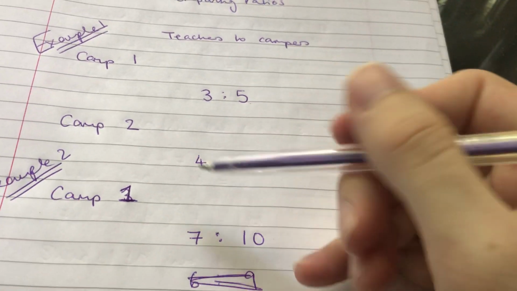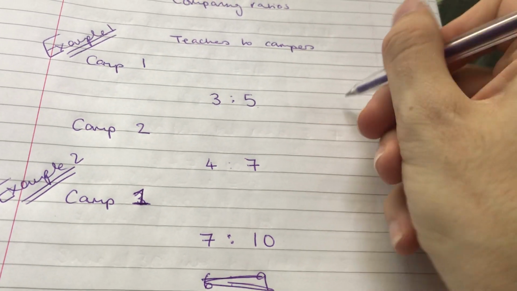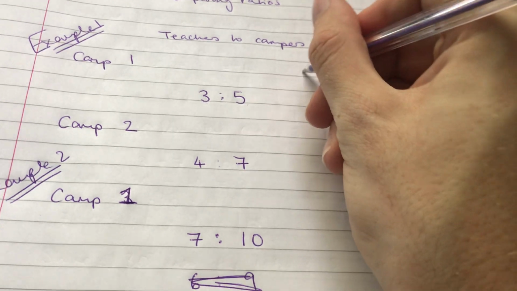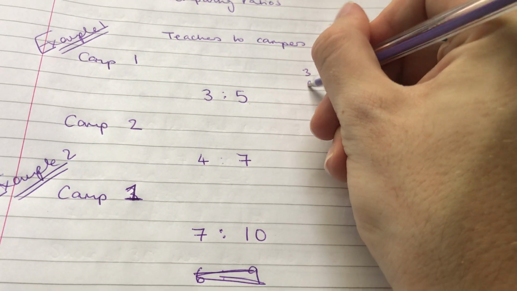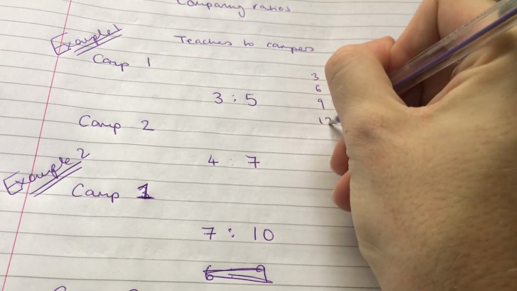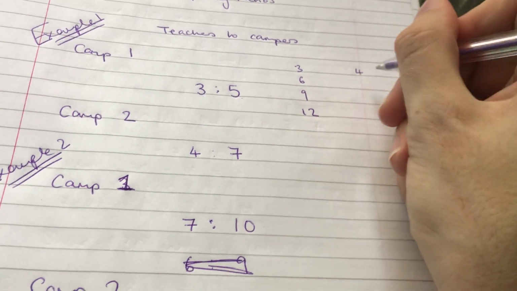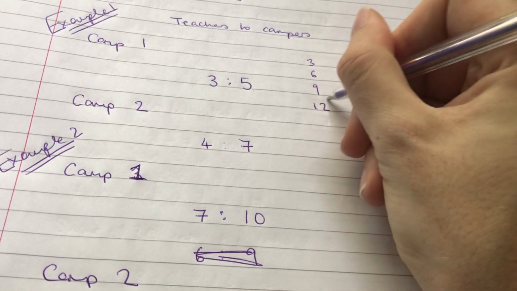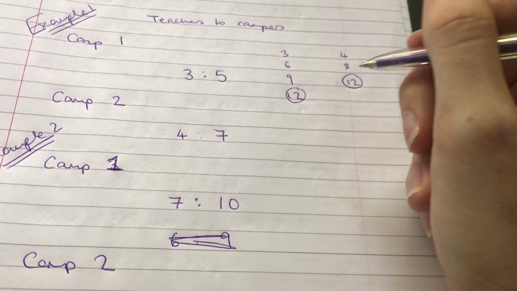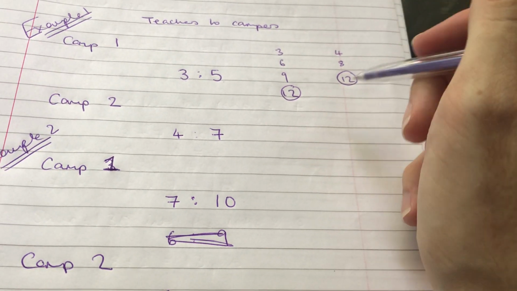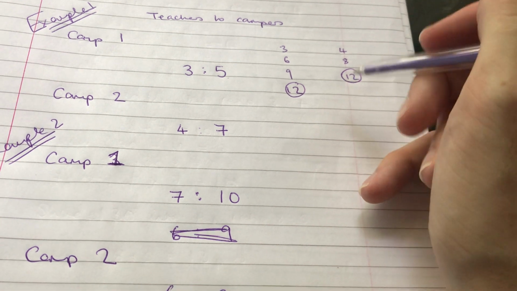So 3 to 4. Let's do our 3 times table: 3, 6, 9, 12. I'm going to stop there because I know that's in the 4 times table: 4, 8, 12. So that's our lowest common multiple of both of them.